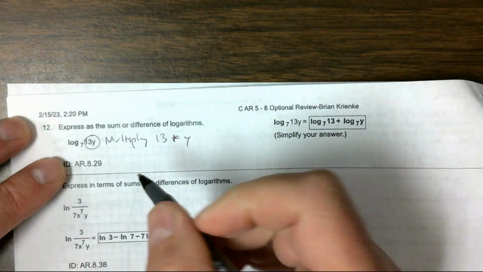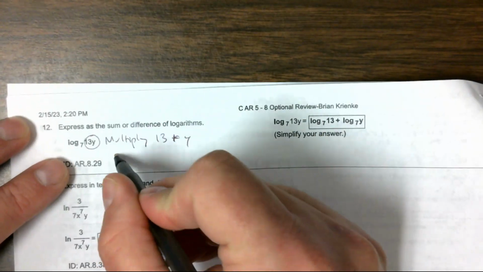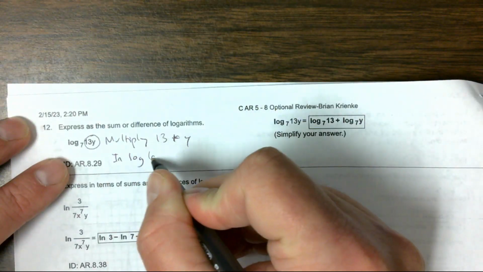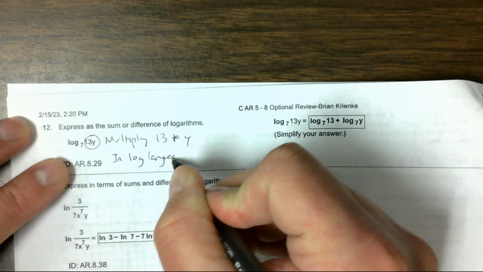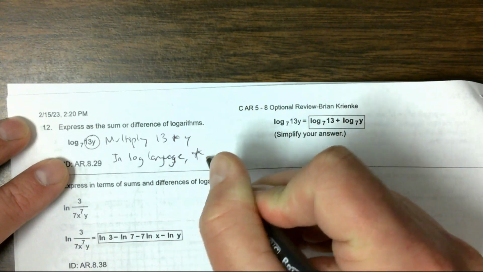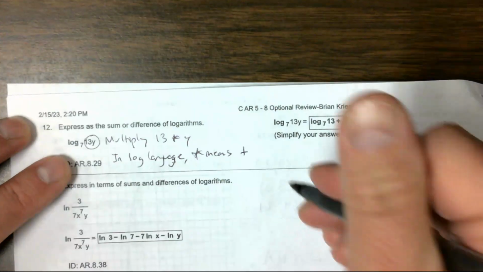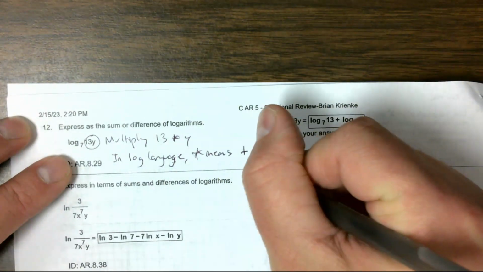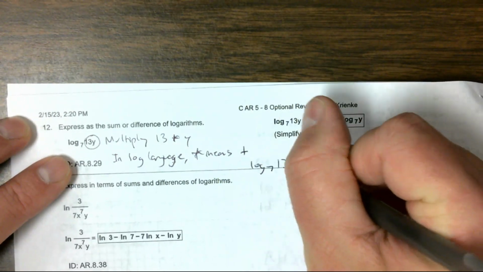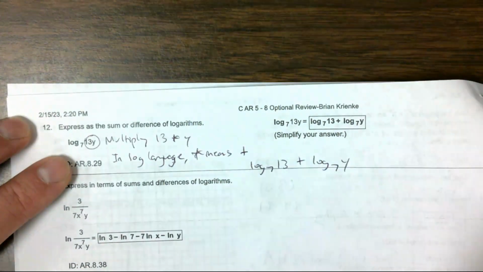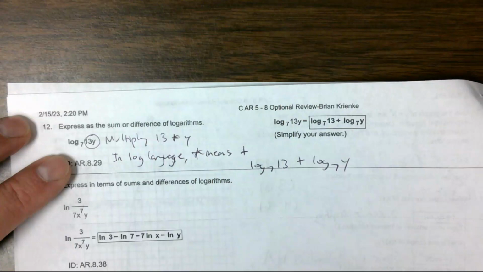And in log language, times means add. And so you're going to have log base 7 of 13 plus log base 7 of y. So that's really just a one-step problem.